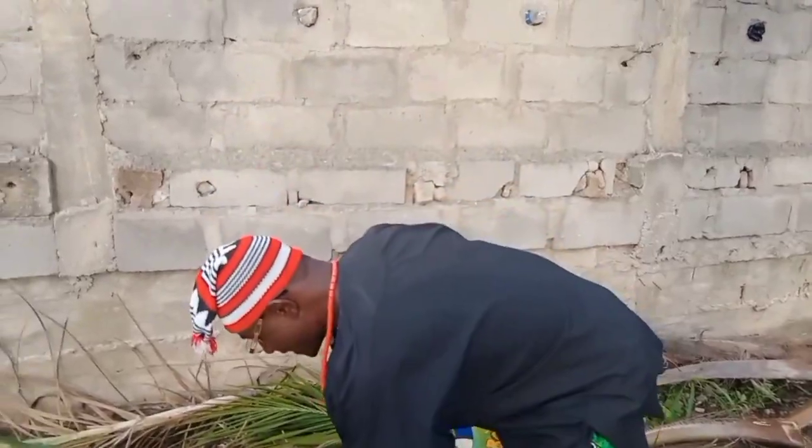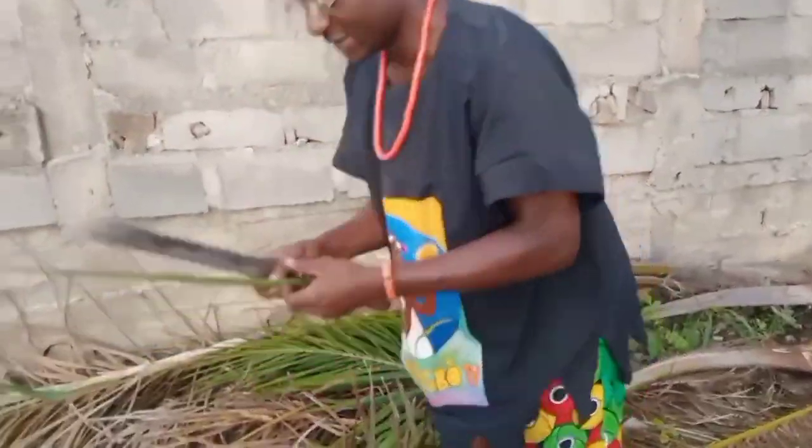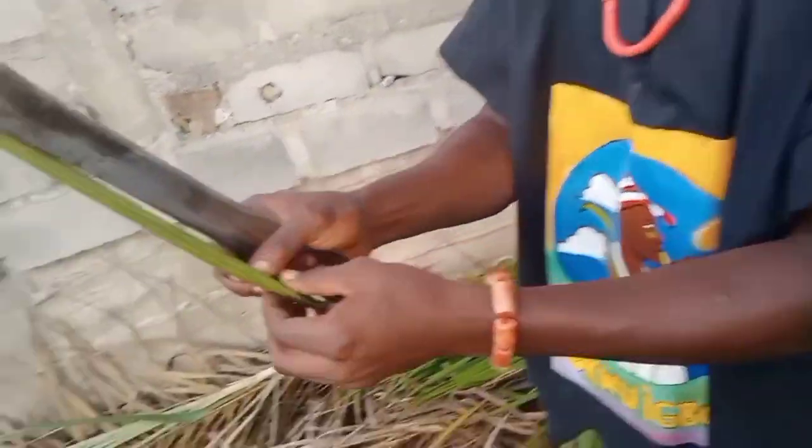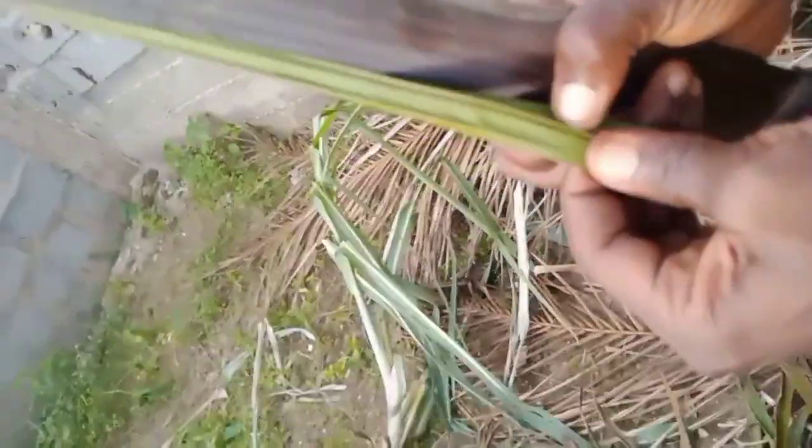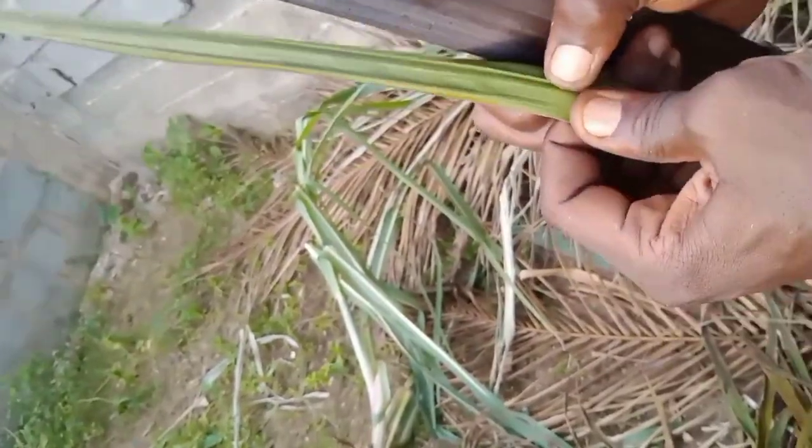All right. So let's try another one. You are going to take these leaves, these bigger leaves away. Can you see me doing that?